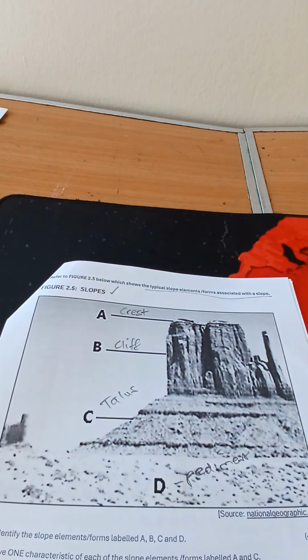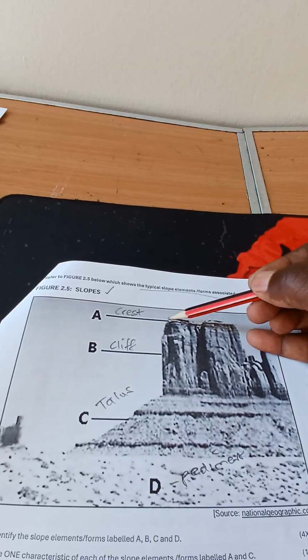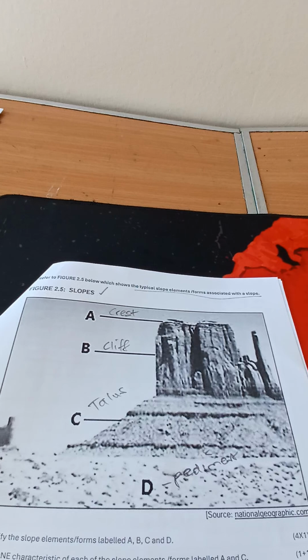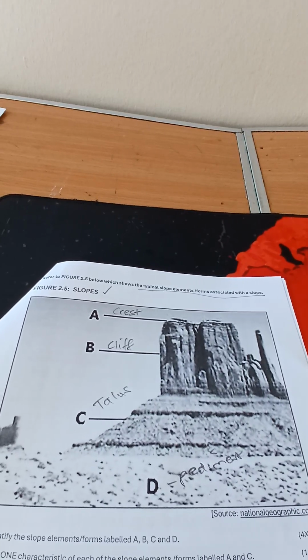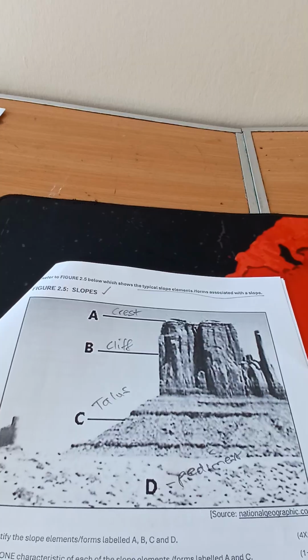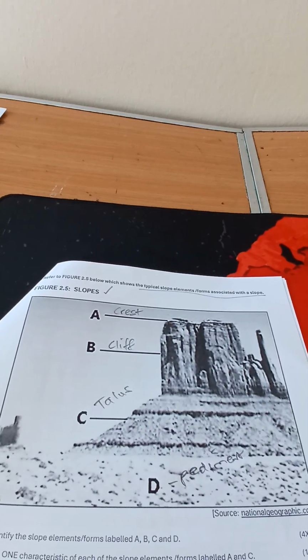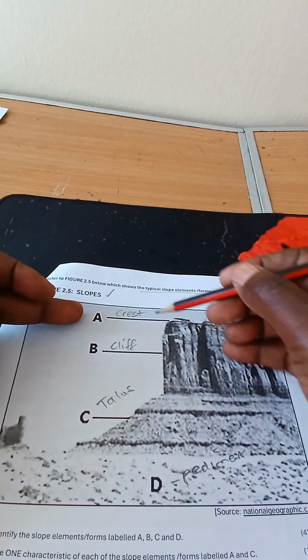It is convex in shape because material on the edge will move down under the influence of gravity. Soil creep and weathering occur on this slope under the force of gravity. Okay, that is your crest.